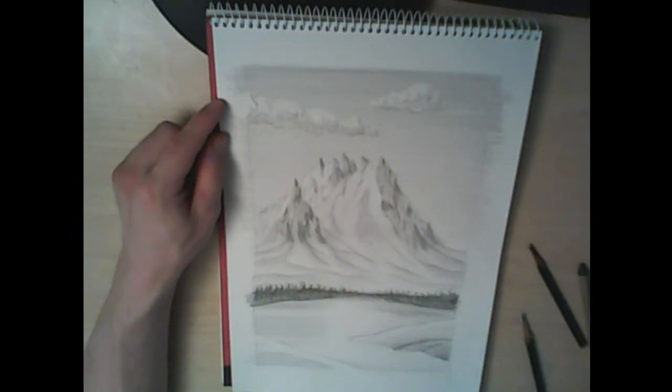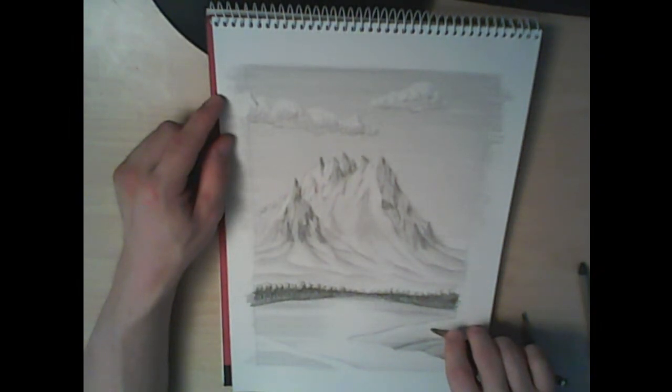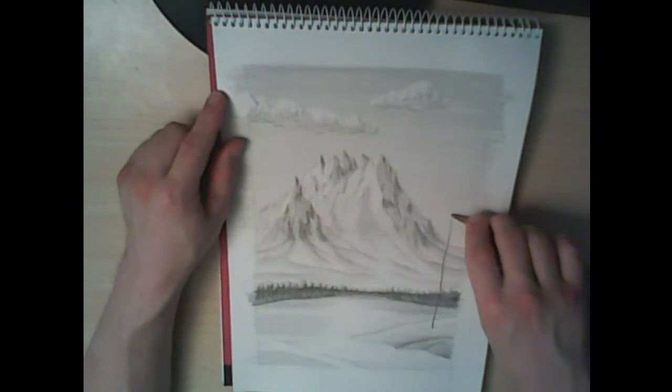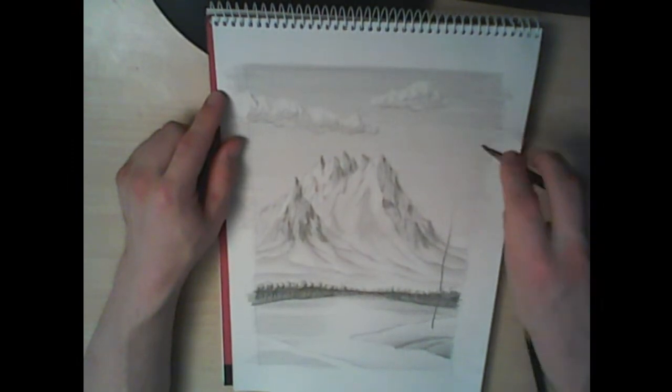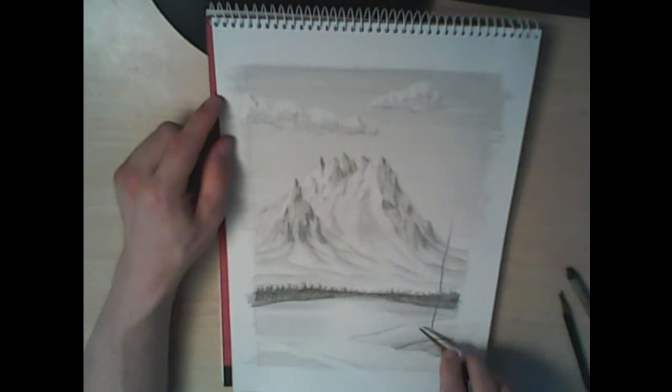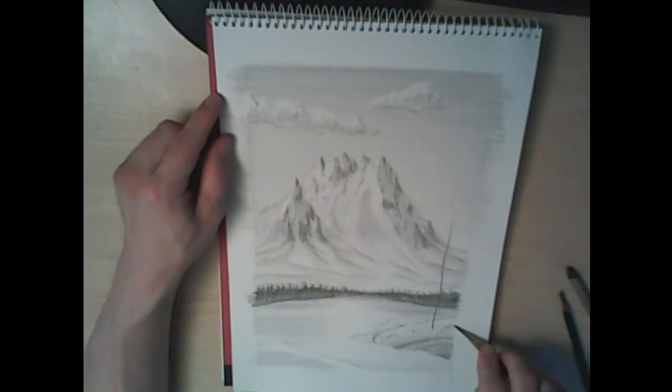Let me take the 3B pencil and just draw the right side of the tree trunk going up in the sky. And then indicate some bushes right up there, maybe over here, and one right here.